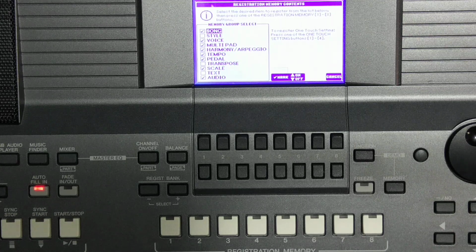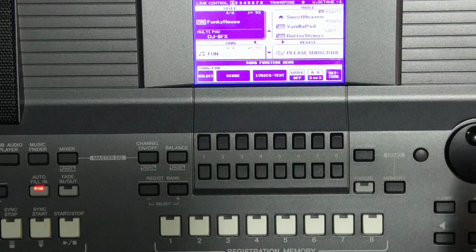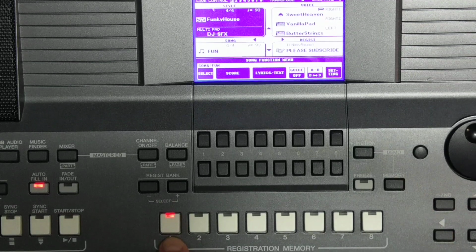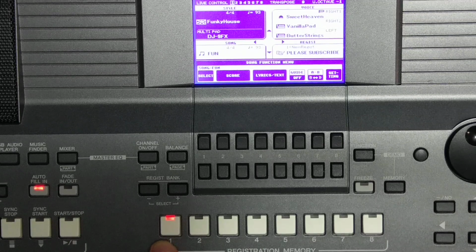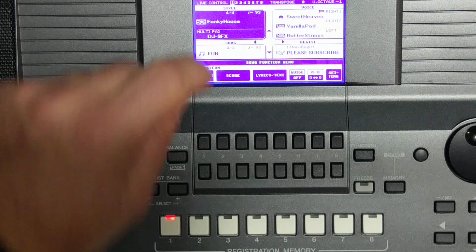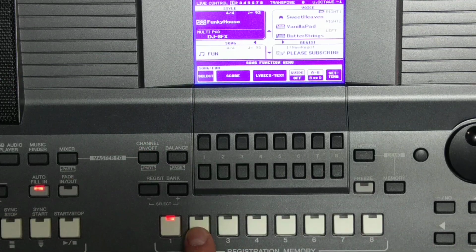If you have already saved your song on the USB or internal memory, and you create a registration bank with the song checked, then after changing these presets, we save the registration. So we press memory and bank number 1. Under bank number 1, I now have a reference, a link to my song called Fun. Of course, the rest of them are empty.